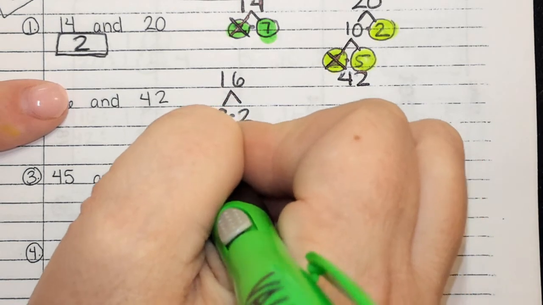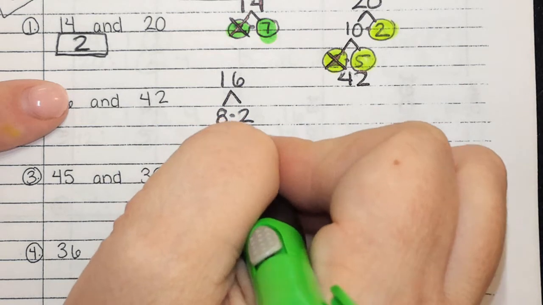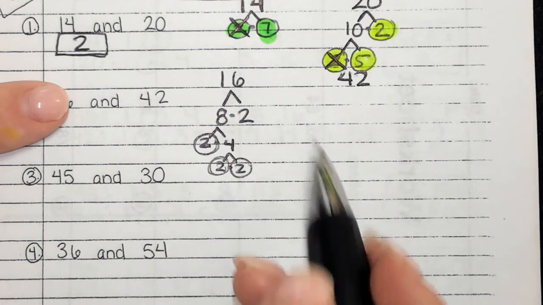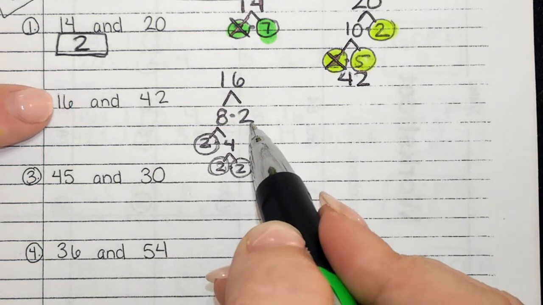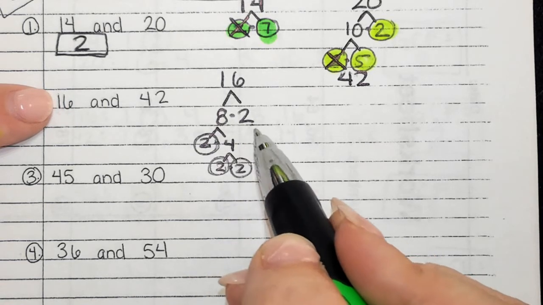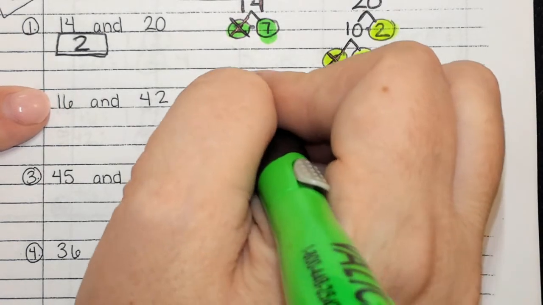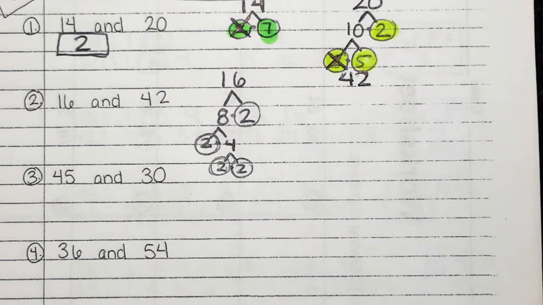All right, can 2 go any further? No. What about the 2 that was up here? So back by the 8, it was 8 times 2. Can that 2 go any further? No. So the numbers that can't go any further are going to get circled.